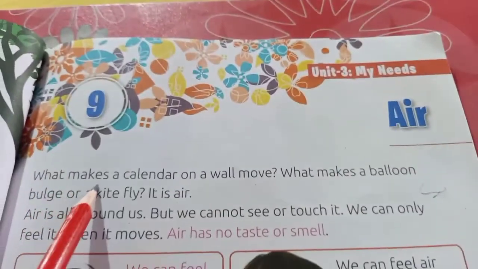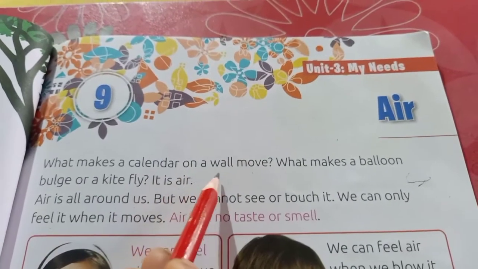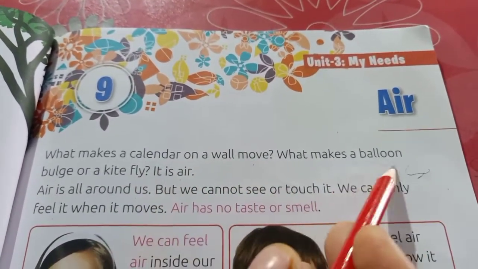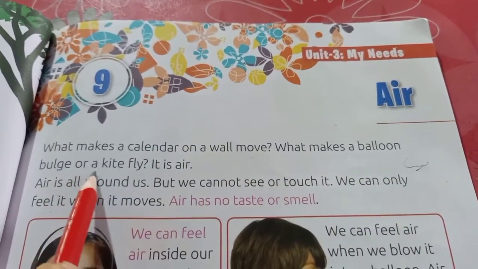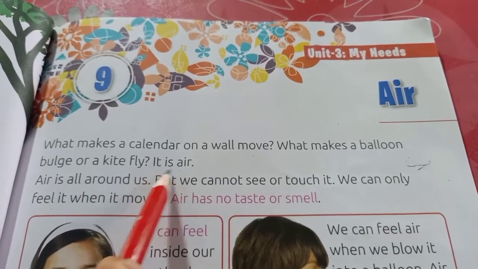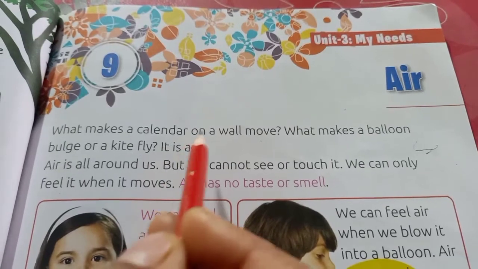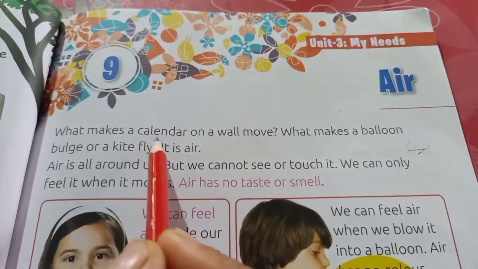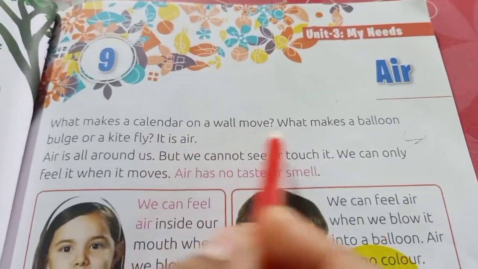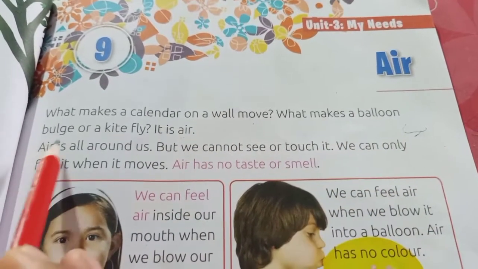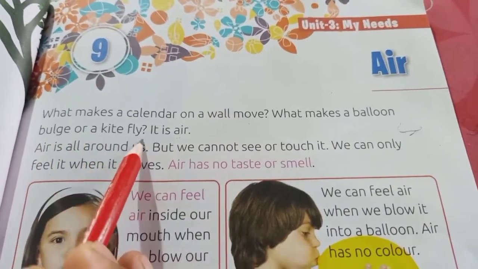So, what makes a calendar on a wall move? What makes a balloon bulge or a kite fly? It is air. Yes, it is air. Because of air, a calendar on a wall moves and a balloon bulges or a kite flies.